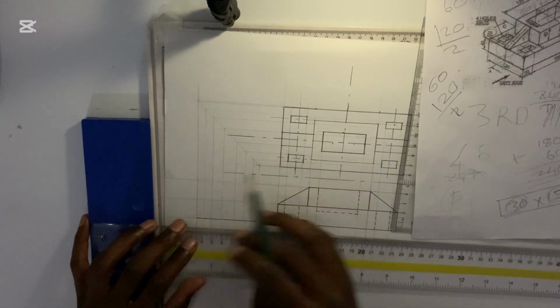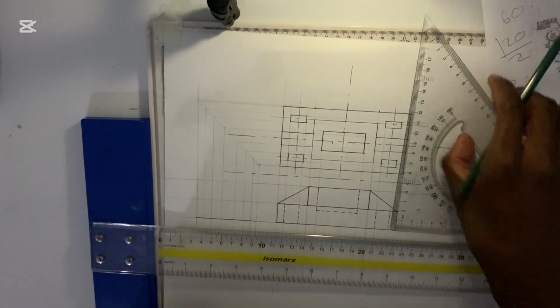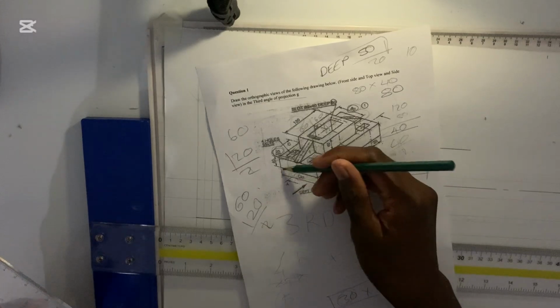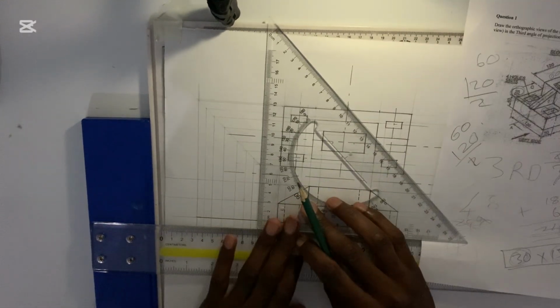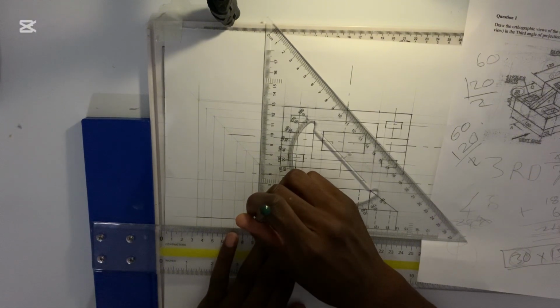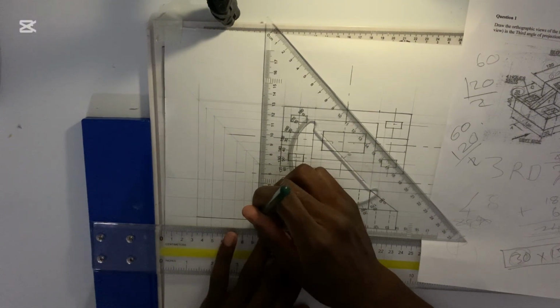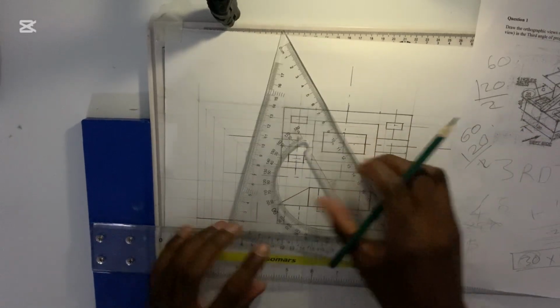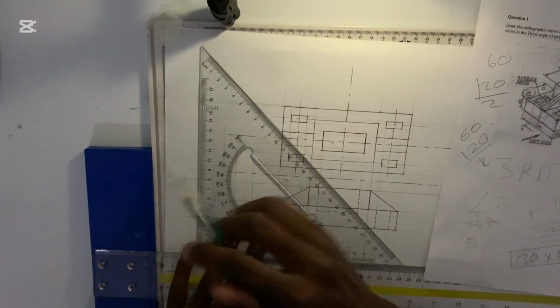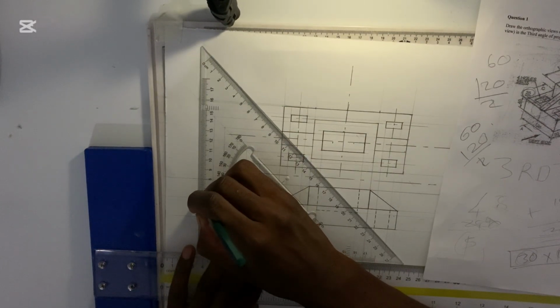As you can see, we now have the true length of the left side, without even measuring it. So there won't be any need of going back to the diagram. You now just have to draw.